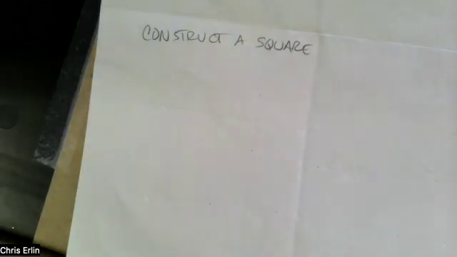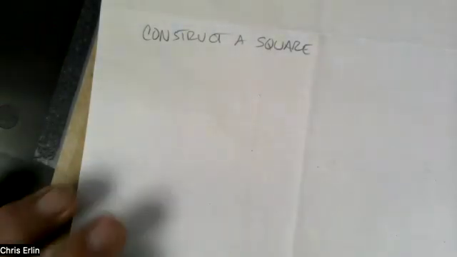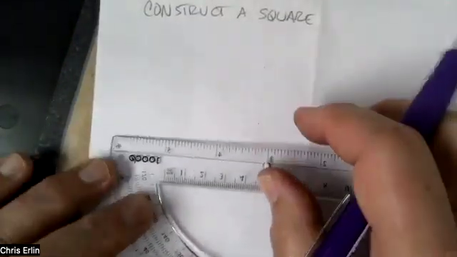You know what a square is, right? Four right angles, four congruent sides. All right. I saw some really good work out there. Let me just wrap up the two ways that I saw constructing a square.